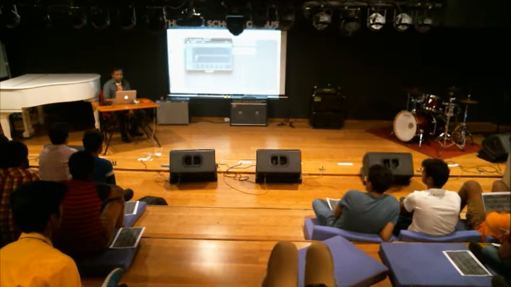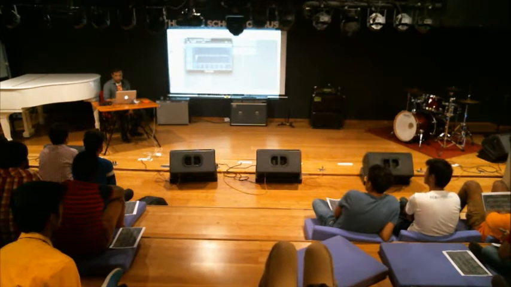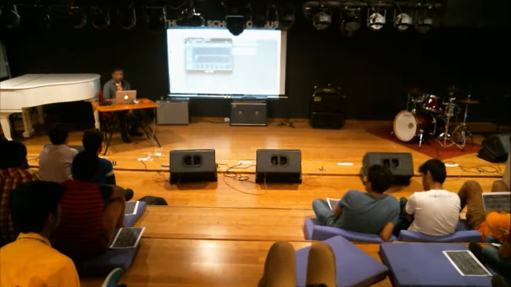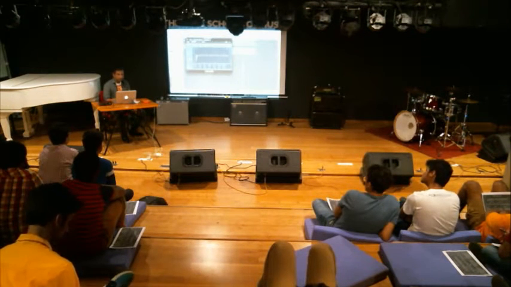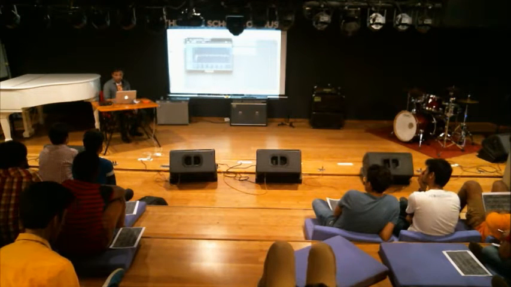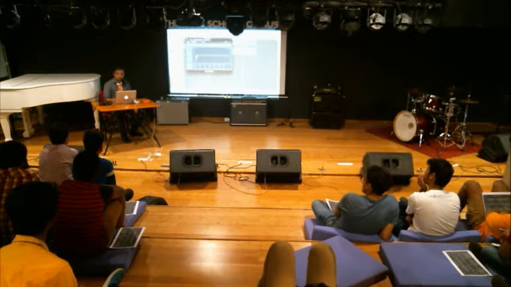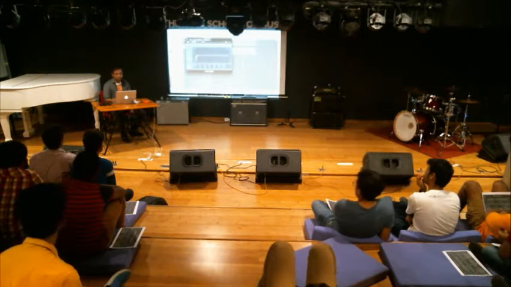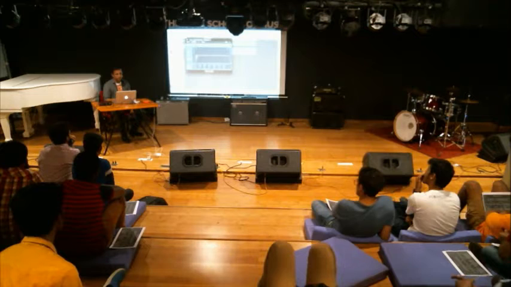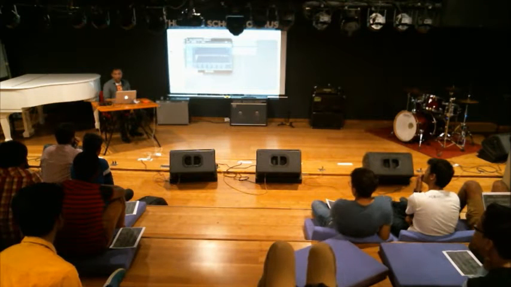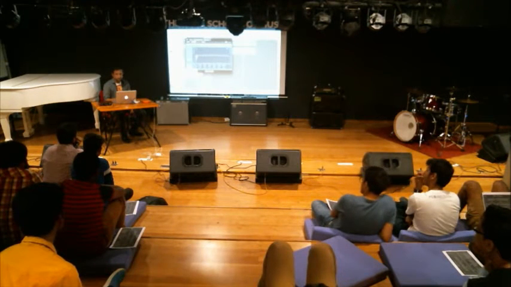So there are essentially phase issues with this channel EQ in Logic and a lot of other EQs in other DAWs as well. You don't want to mess with that, especially with electronic music and the kick. It's so important. So what you want to do is go for a linear phase EQ.